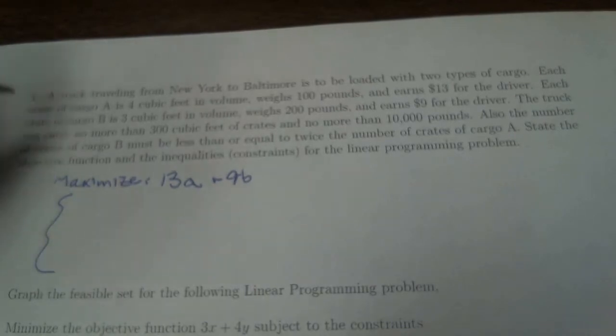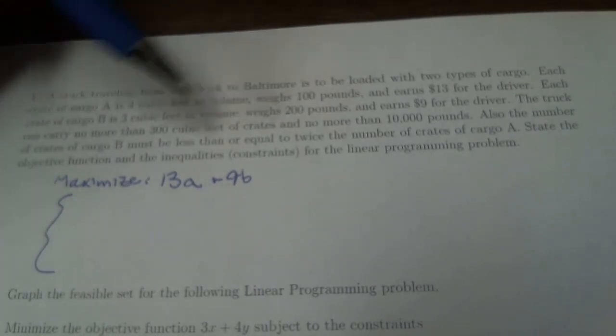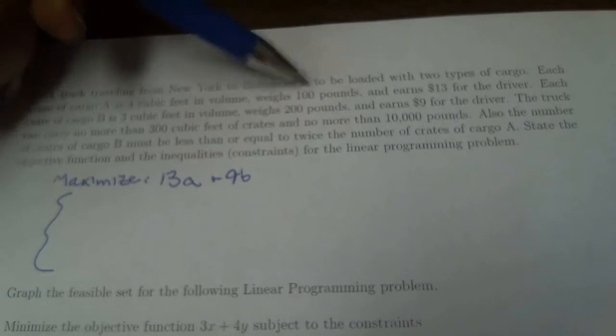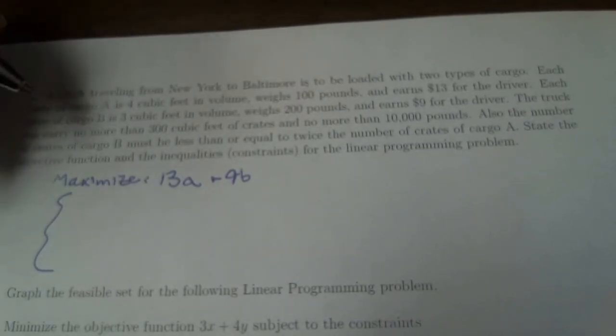The constraints are inequalities, and the inequalities in this case are based upon the volume and the weight that our truck can hold.